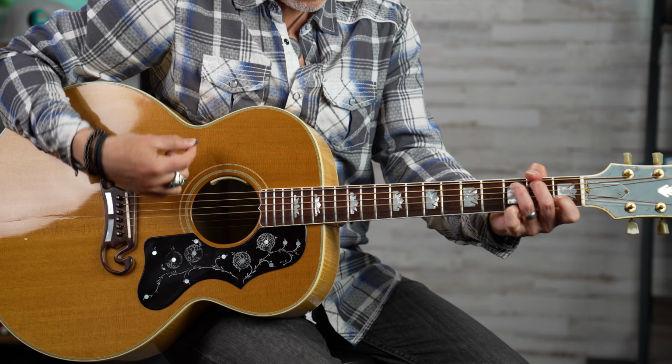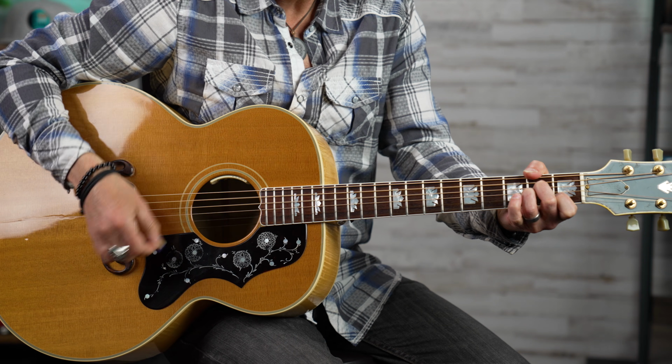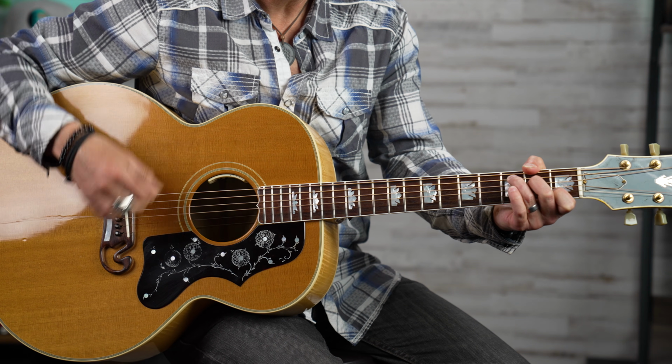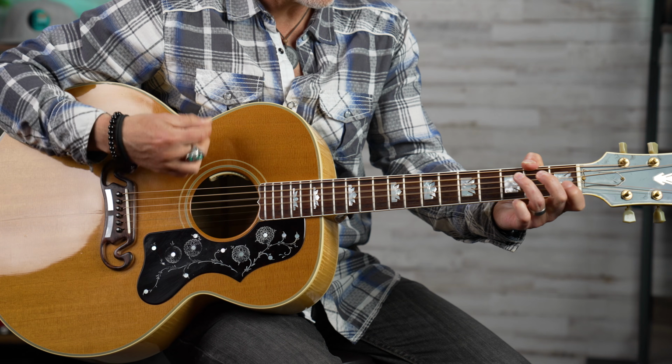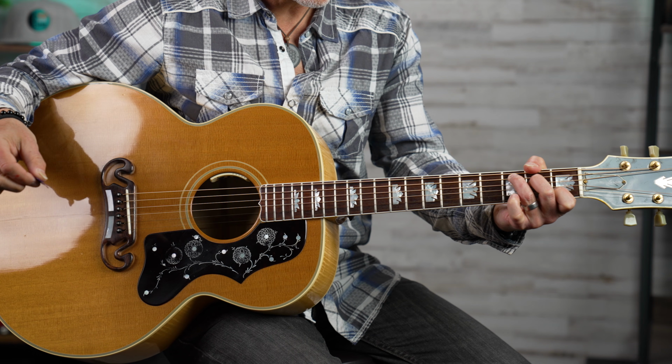Or again, if we were doing a passing chord from, say, the C major to the A minor, it would sound something like this. My friends, those are the 8 game-changing chord inversions that you're going to be using a lot.